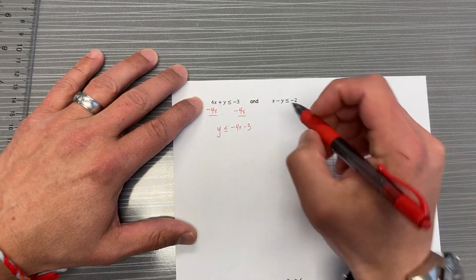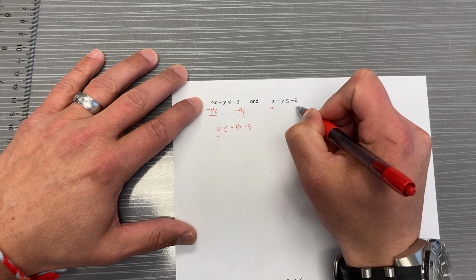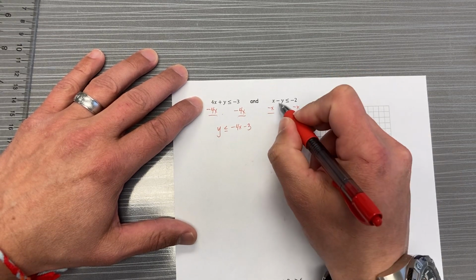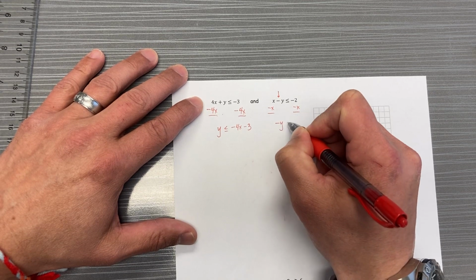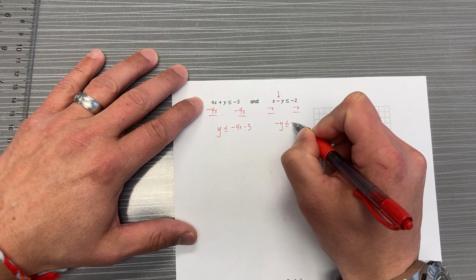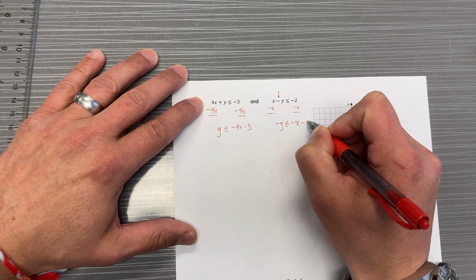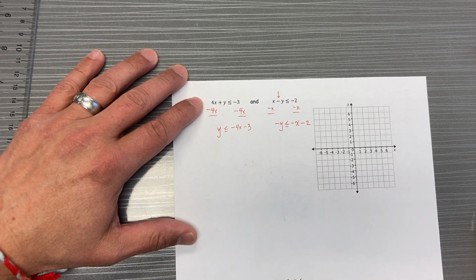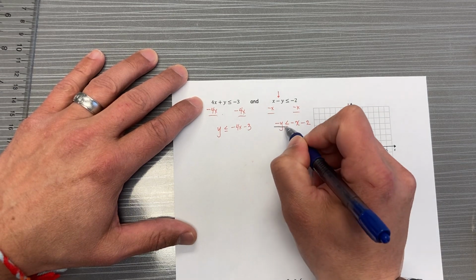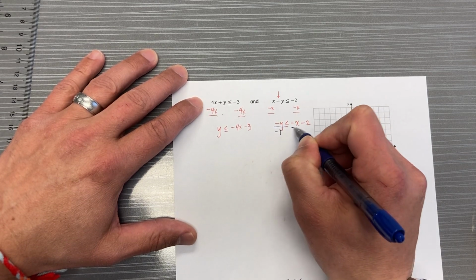This one, same thing, right? -x, -x. Now, don't forget, you see that negative that's in front of the y on the left? You have to leave it in there, okay? Don't forget it. It does not just magically go away. So -x minus 2. Now, you have to get rid of this negative, okay? So what do you do? You're going to divide everything by a -1.